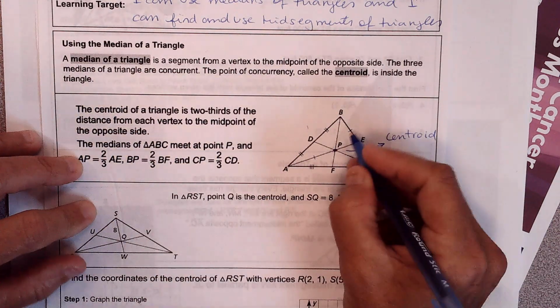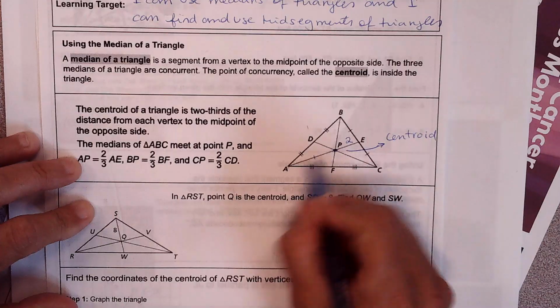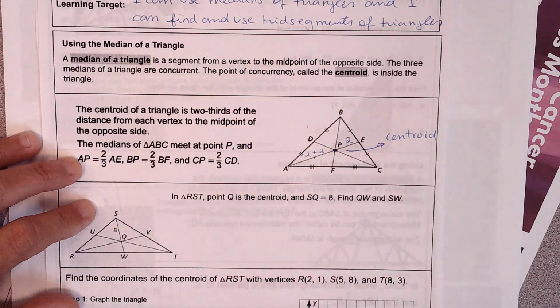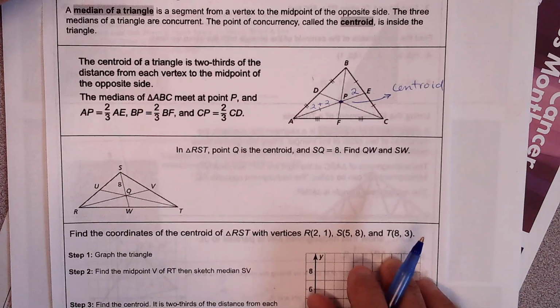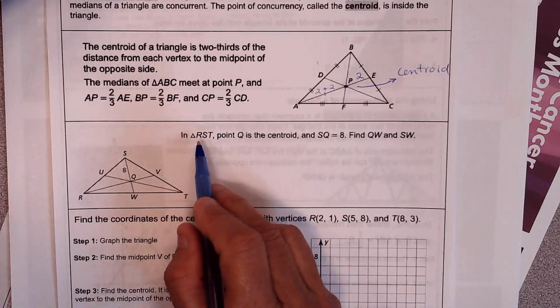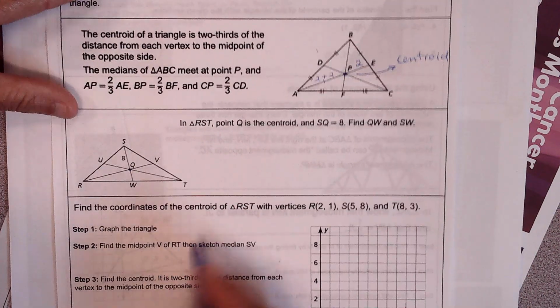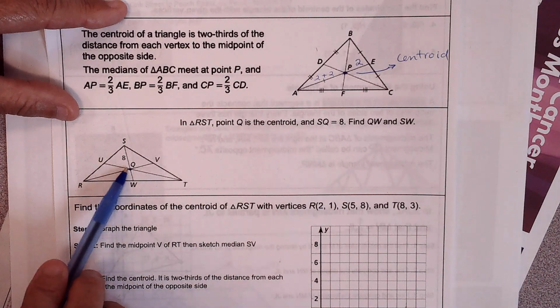So basically, if I told you that PE is 2 units, then that means AP would have to be 2 plus 2, which is 4. So let's take a look here. In this triangle, point Q is the centroid, right here. So if SQ is 8, notice that this is the longer part.